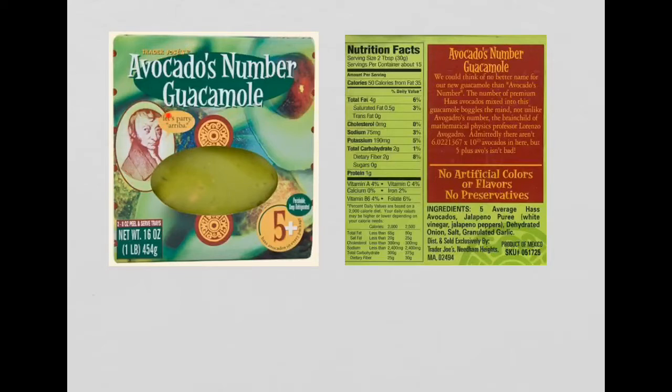This is Avogadro, the guy who came up with Avogadro's number. Isn't that cool? And this sounds a little mean, but it's so true. Doesn't Avogadro kind of look like avocado? Like a long face, just a little bit. I still think he looks like avocado.